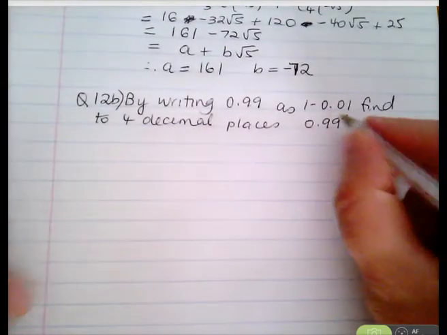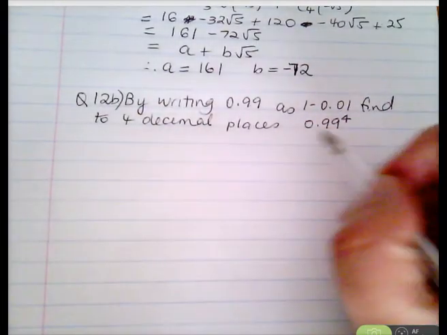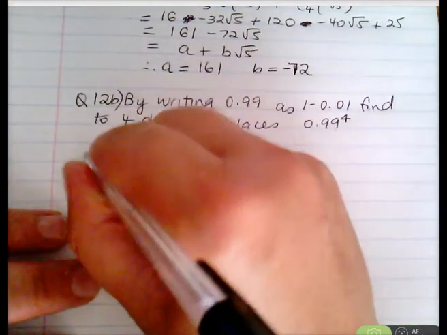12b, and it says by writing 0.99 as 1 minus 0.01, find 0.99 to the power of 4 to 4 decimal places.